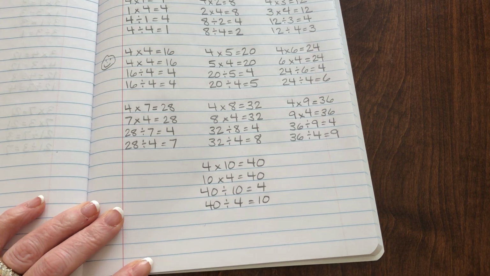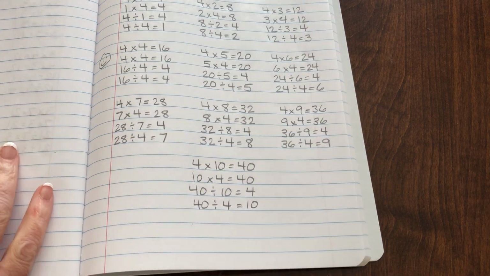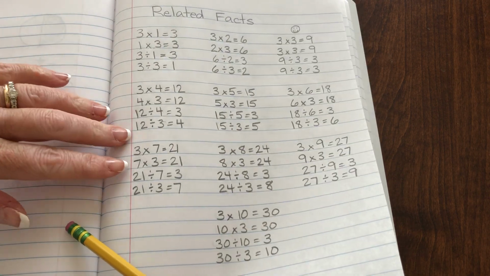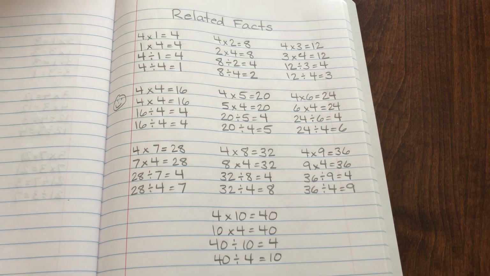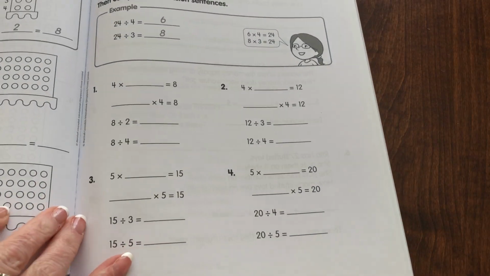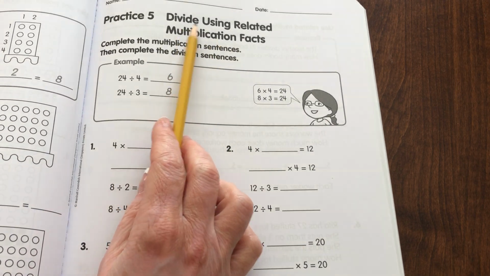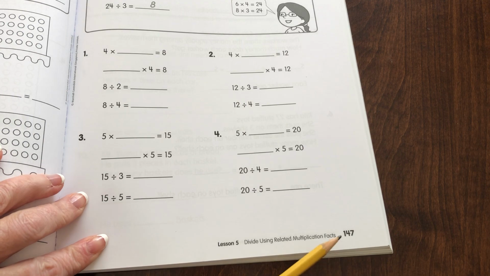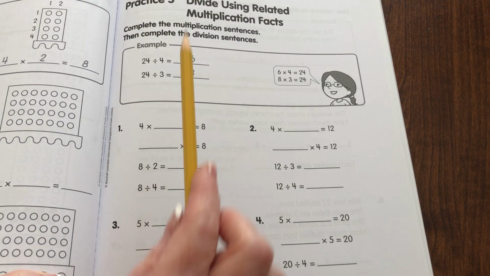Take away. All right. You're going to use these 2 pages now, students. Check and make sure yours looks like mine. If you need to pause it to verify, you can. These 2 pages you will take a picture of for me tonight. You will use these pages in your workbook to divide using related multiplication facts. This is on page 147 of your book. You are going to use those pages.